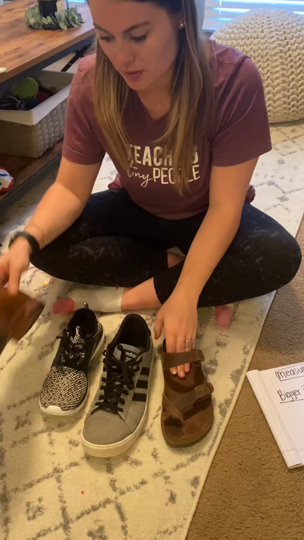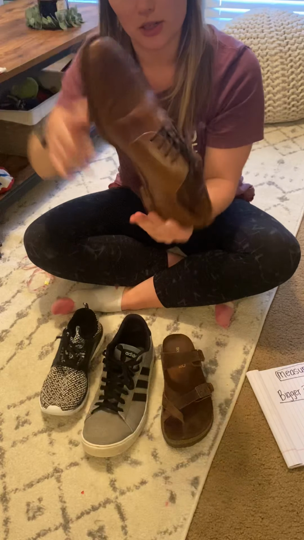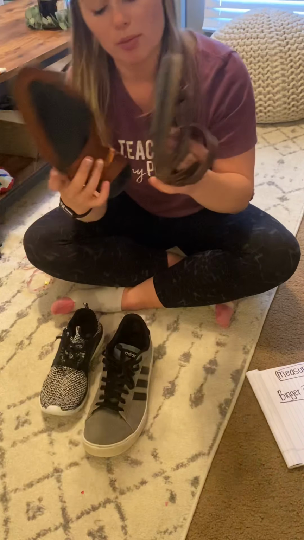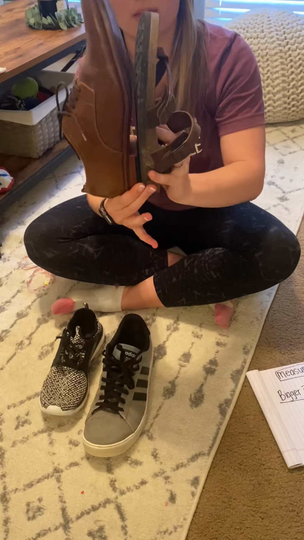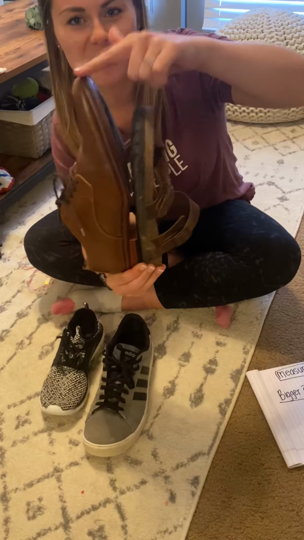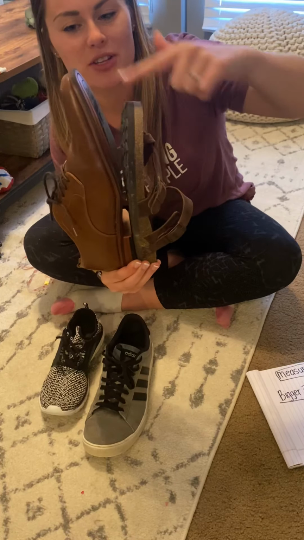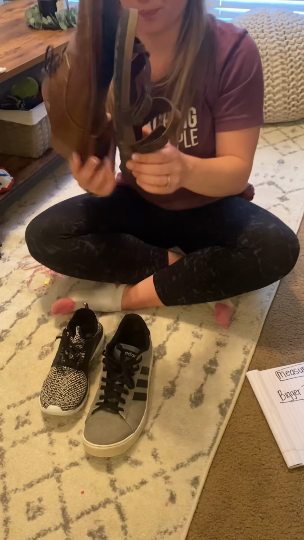Now let's do, Devin has another brown shoe. This already looks taller. Doesn't it look pretty tall? This is a fancy shoe. So let's compare the brown shoe to my sandal. Line them up. Which one is taller? Yep, Devin's shoe again. This brown shoe is taller than my sandal. My sandal is shorter than the brown shoe.